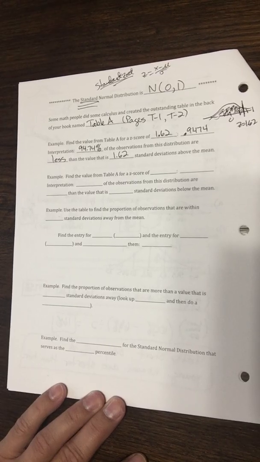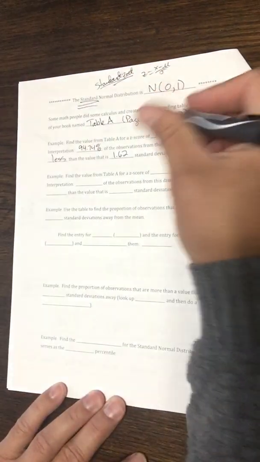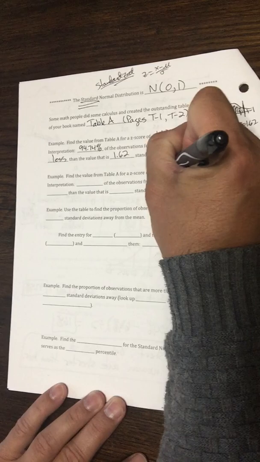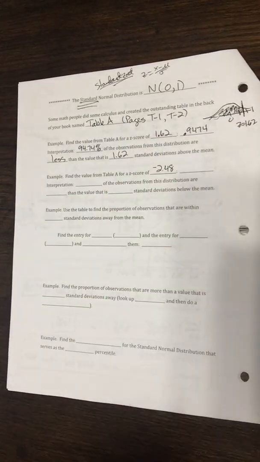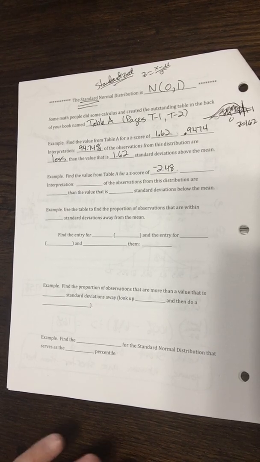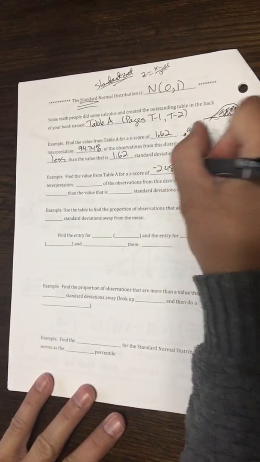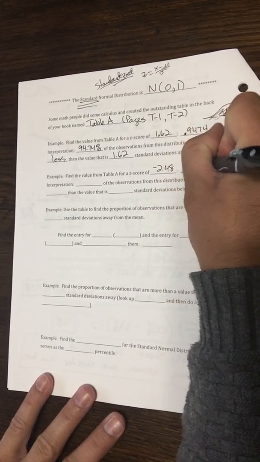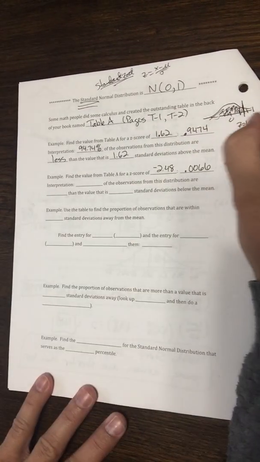Okay, find a value from the table for a z-score of -2.48. Okay, you got your book open. Go ahead and go to the page where you have negative z-scores, and look up down the column, you go to -2.4, find your row, and go across until you get -2.48. You should come up with 0.0066. So look what that means.